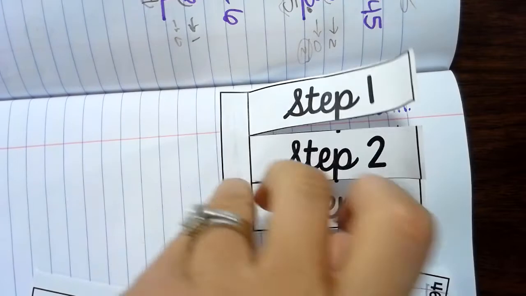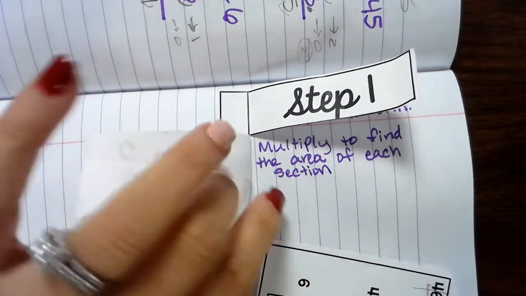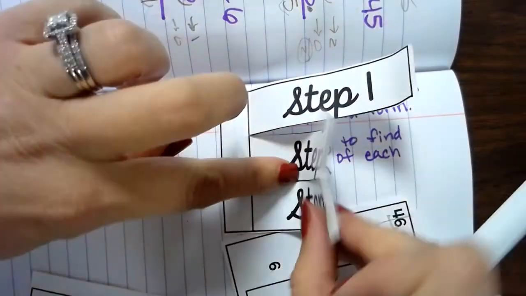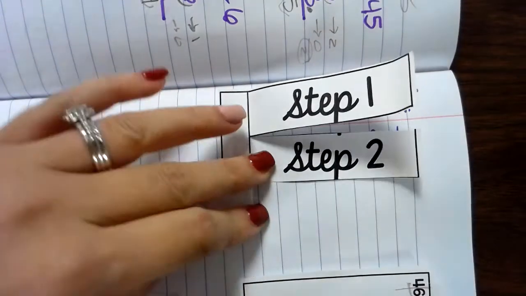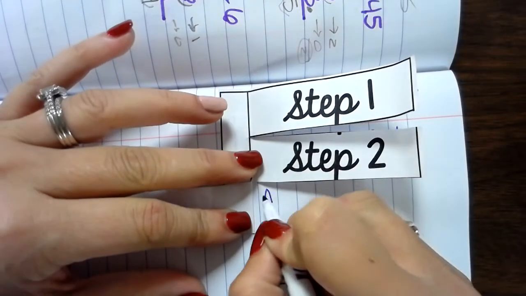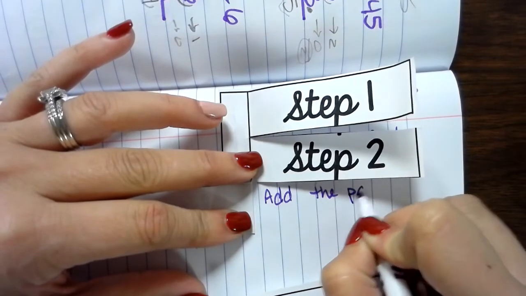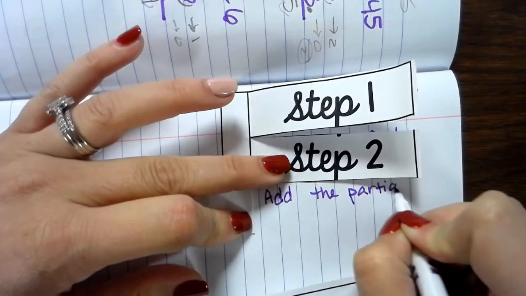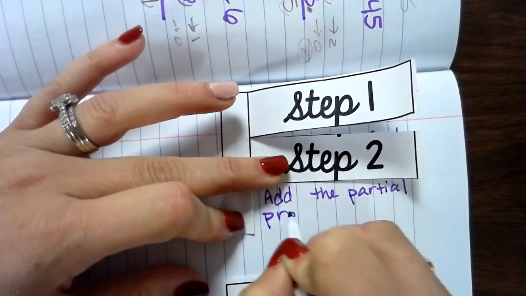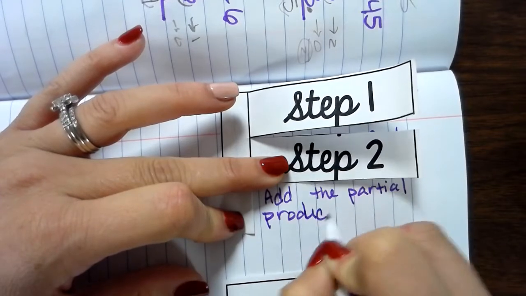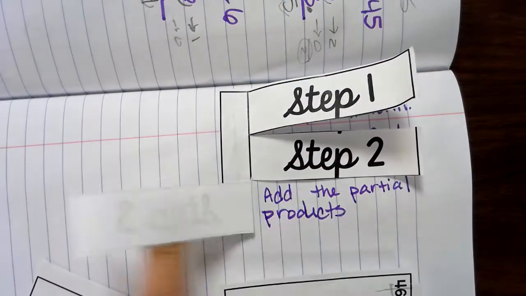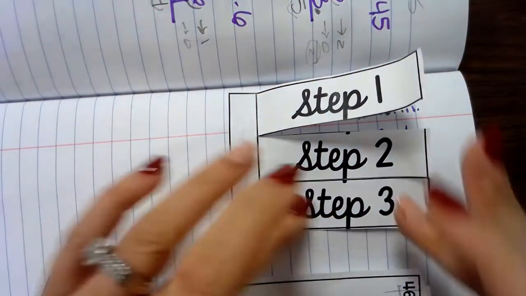Okay. And then step 3 is going to be add the partial products. So I'm going to put down step 2, open up step 3, and then add the partial products. Remember, when you multiply, you get a product. Okay. And then that's going to close right back over that. I'm going to let that dry.